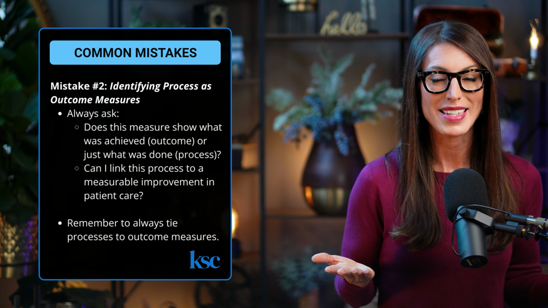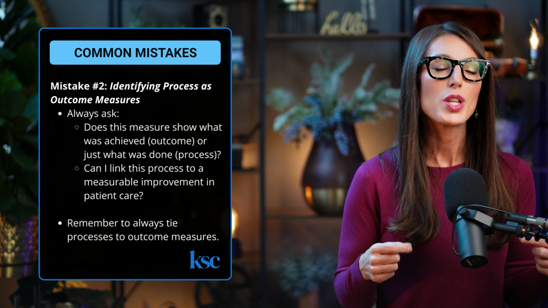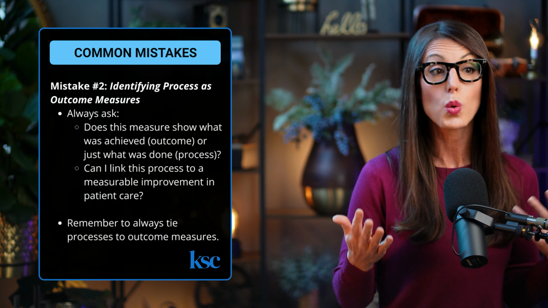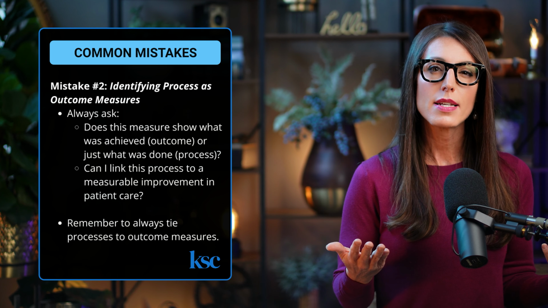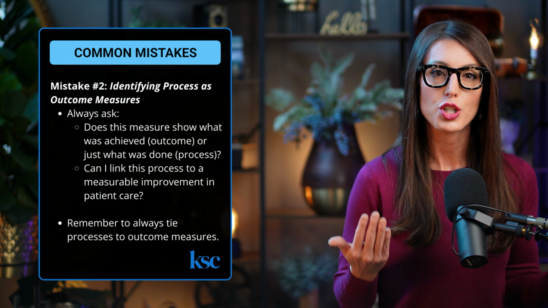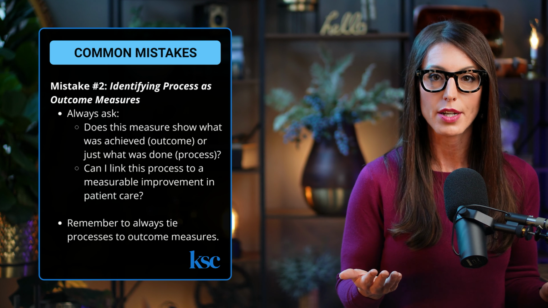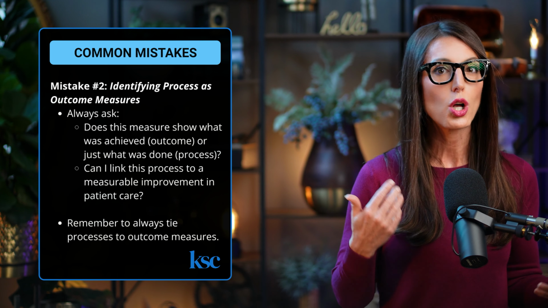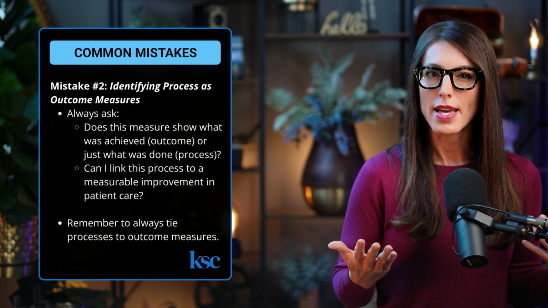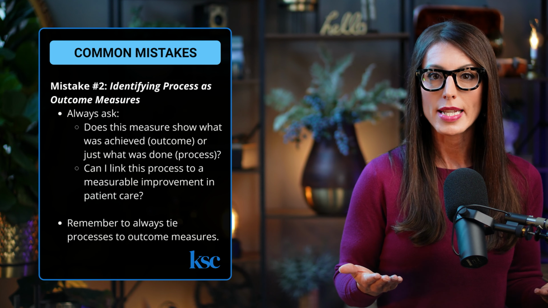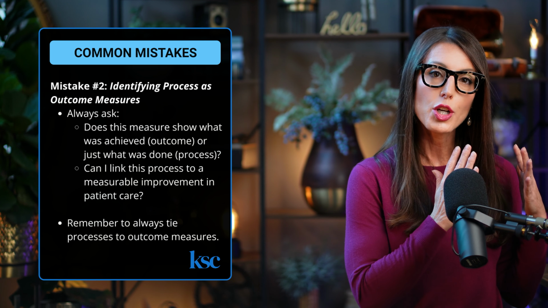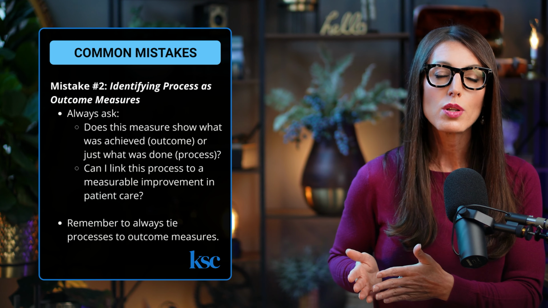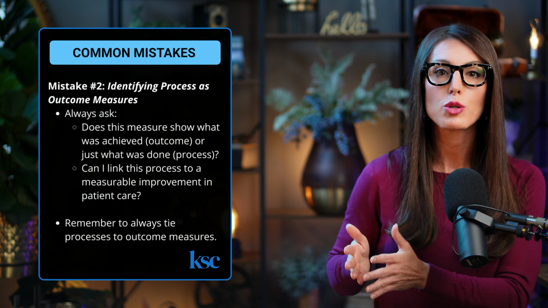So how do you avoid mixing these up? Well, what I recommend is that when you're getting ready to write up your Magnet documentation, or as you're looking to see whether or not a story is going to fit, ask yourself a few things. Does this measure actually show what was achieved? Do we have a tangible result here? Or does this just track all the things that were done? So again, if it only tracks completion or compliance, this is a process measure. So my recommendation here is, again, to always link your process measures to a measurable patient outcome, to a measurable difference in patient care. And that is a wrap for today.